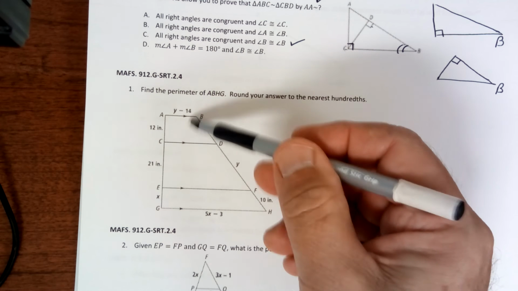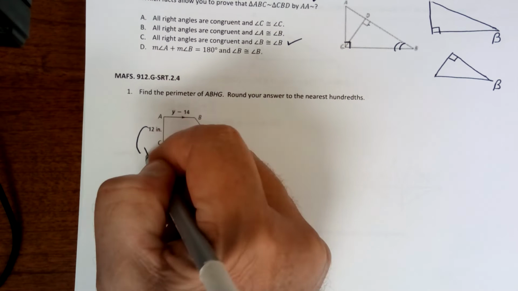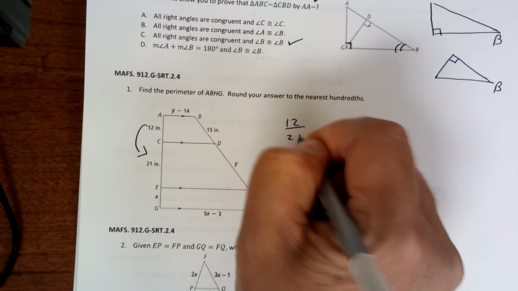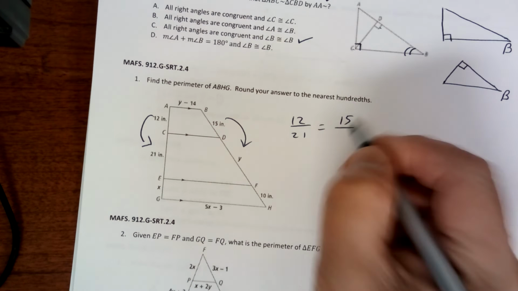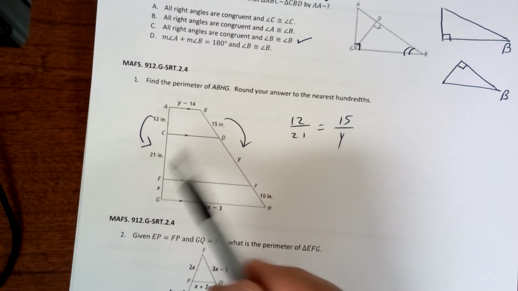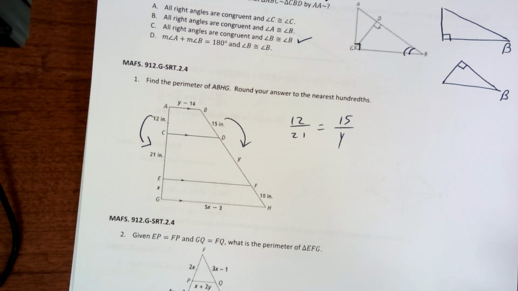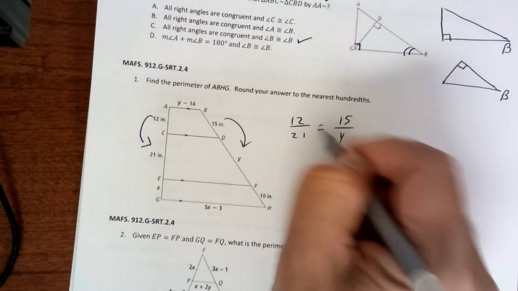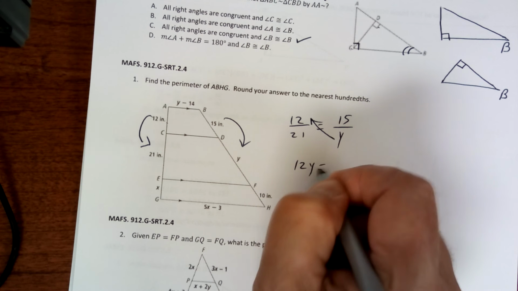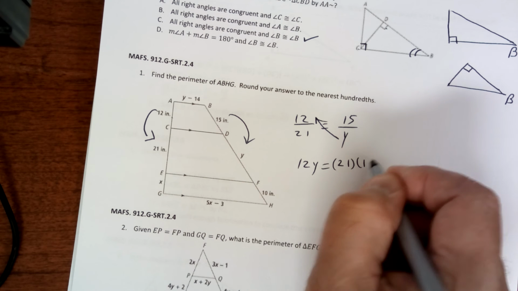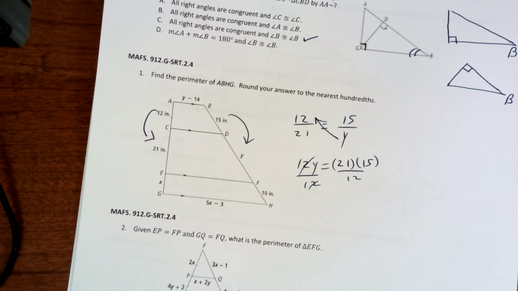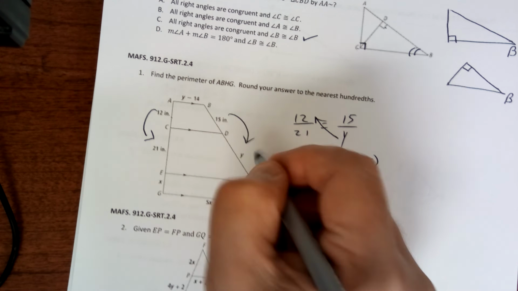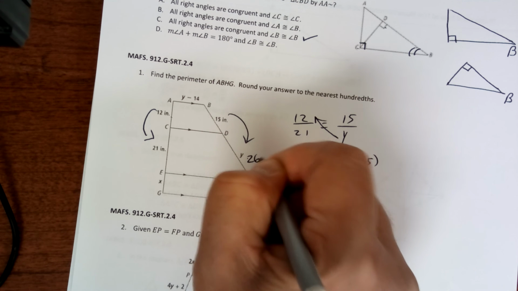The next one, the sides are parallel, so you're going to set up proportions. So you're going to say 12 over 21 equals 15 over y. Okay? Top over bottom equals top over bottom. And then at this point, what you're going to do is cross multiply. So you're going to get 12y is equal to 21 times 15, and then divide by 12, and whatever you get there is your answer. So y, this one right here, is 26.25. So write that in.